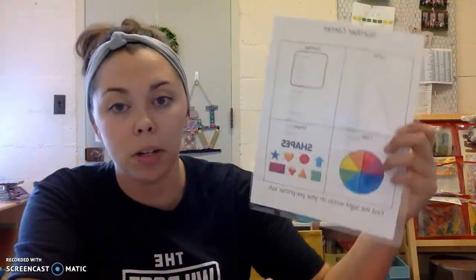And like I said, the pre-primer list is on the back, and so I put that down here. Find the sight words on your pre-primer list. Another good place to look for what information we're covering, what sight words we are working on that week, or what sight words we are looking for.